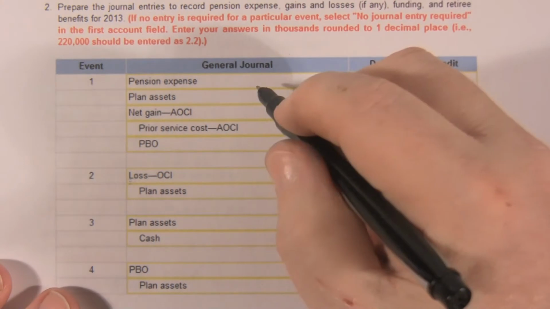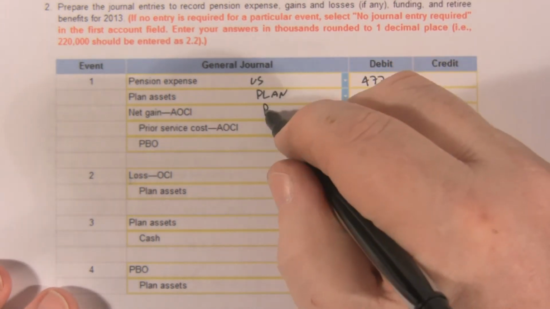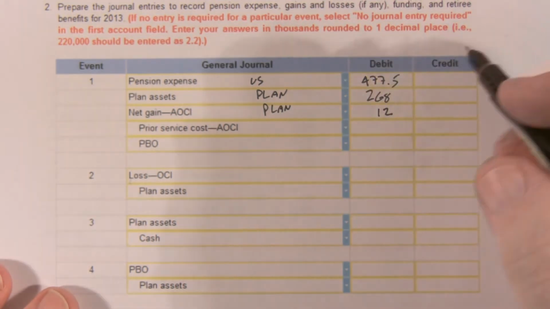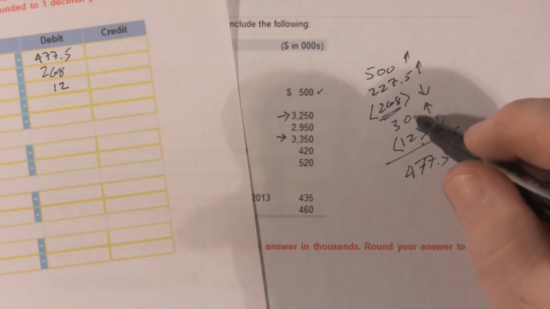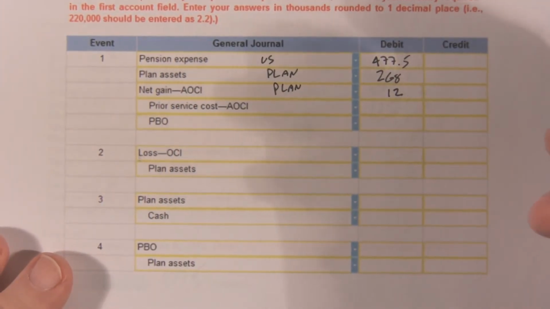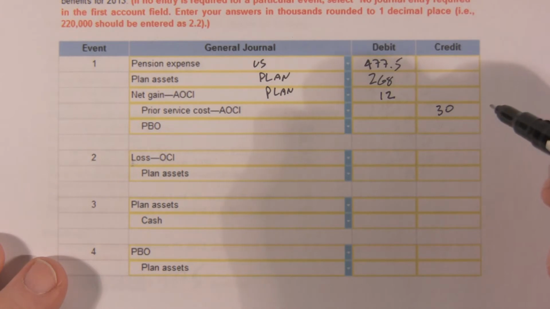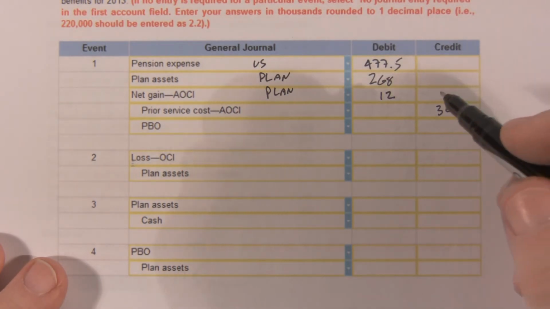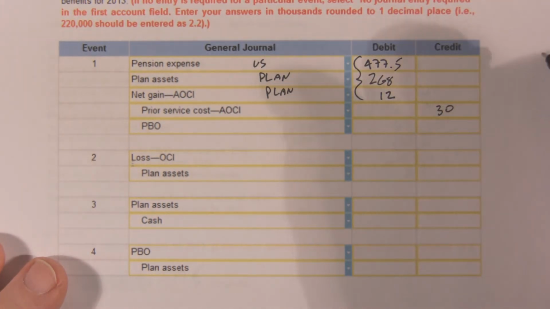So we're combining it. See, this is us, plan, the prior service costs, which increased our pension expense, okay, actually also increases the liability, so that comes over here. And the net change to our projected benefit obligation is the total of those three.